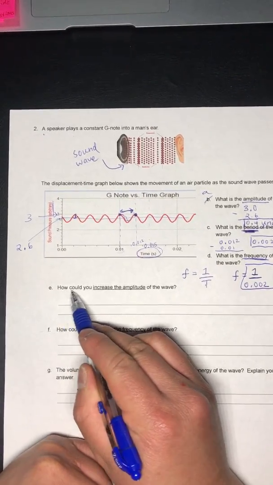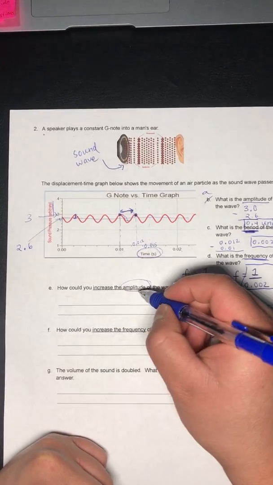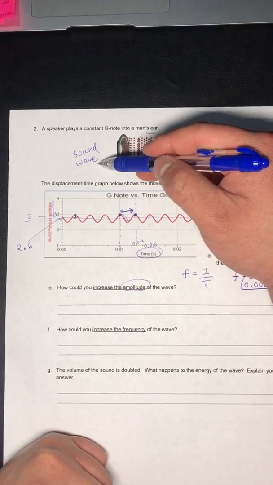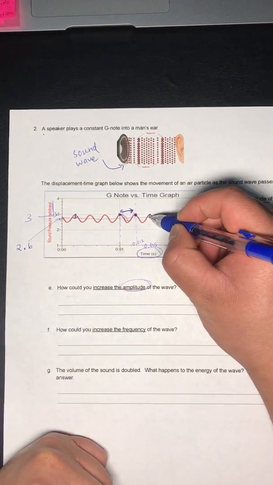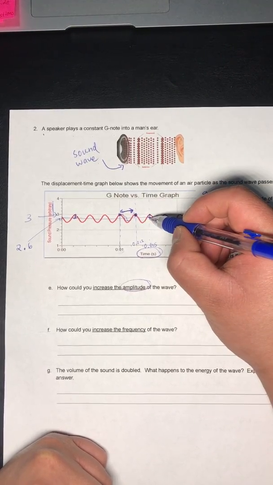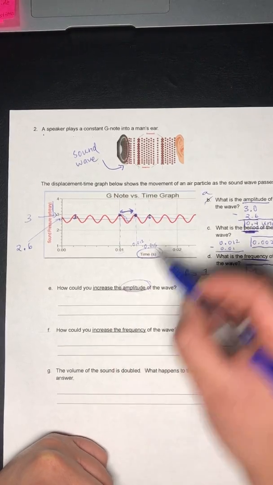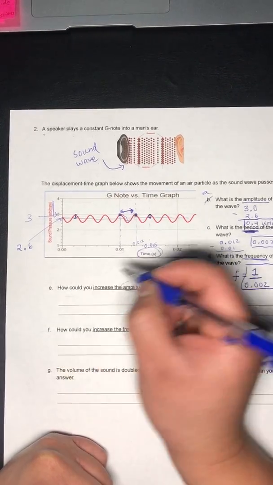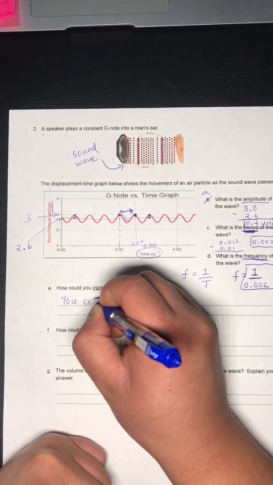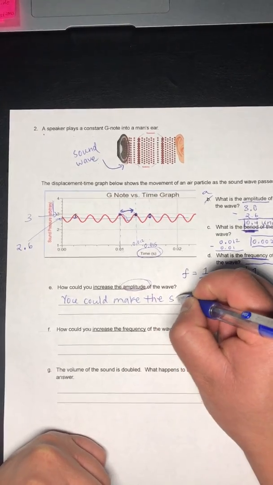Moving on. How could you increase the amplitude of the wave? Well, here's what you need to know. This is a sound wave, and amplitude is the height of the wave. The height, which is amplitude, of a sound wave is actually how loud the sound is, the loudness. So if you want to increase the amplitude of a sound wave, you just gotta make the sound louder. So you can say, you could make the sound louder.